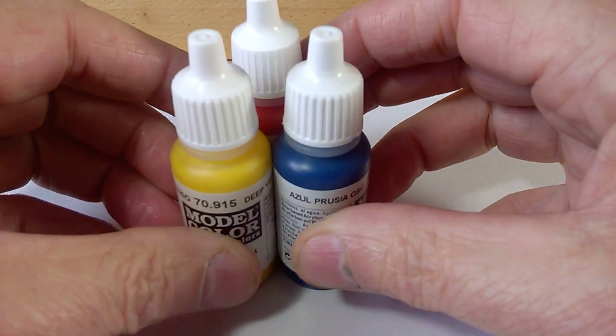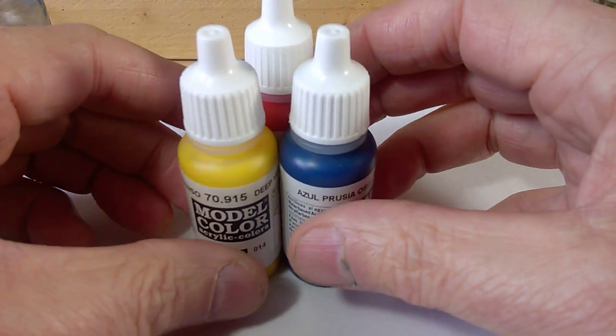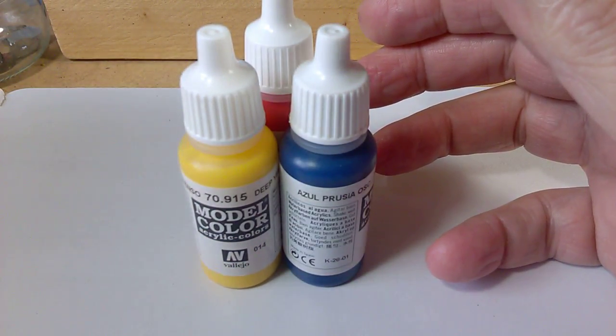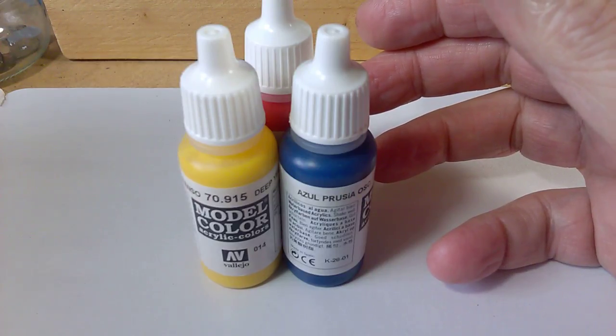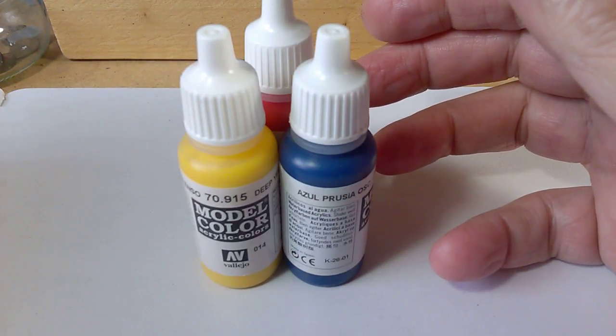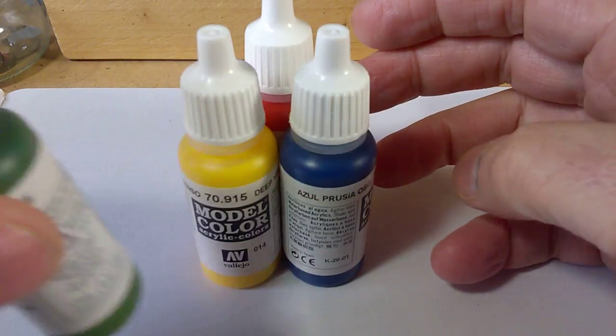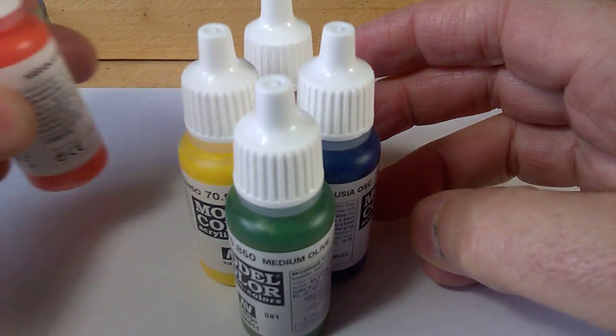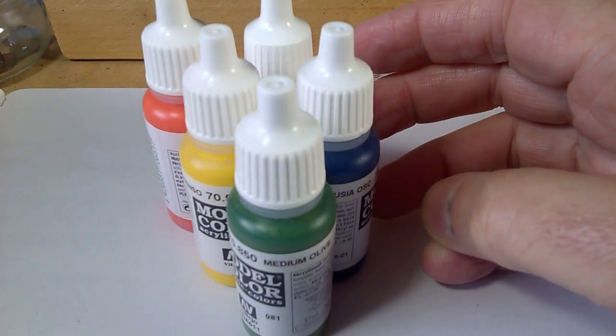It helps, because beyond these three, the next things that we will be thinking about in terms of colour complementaries are the secondaries. And we can put the secondaries in like this.